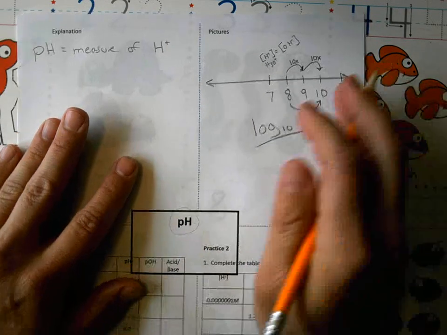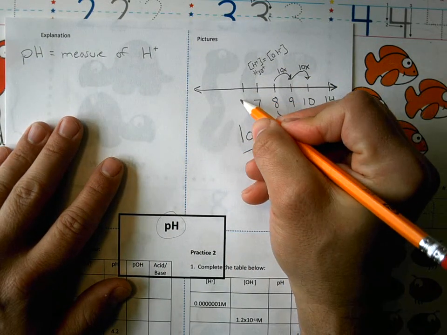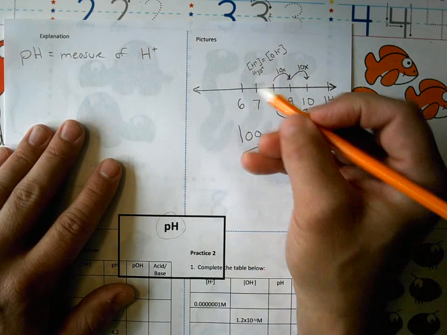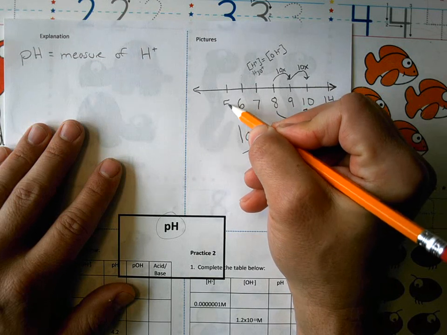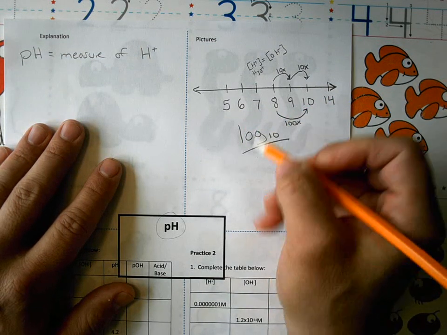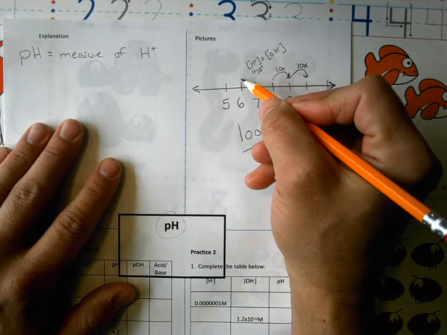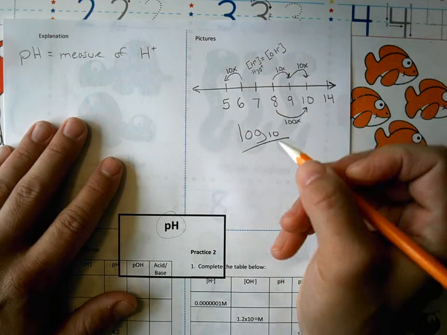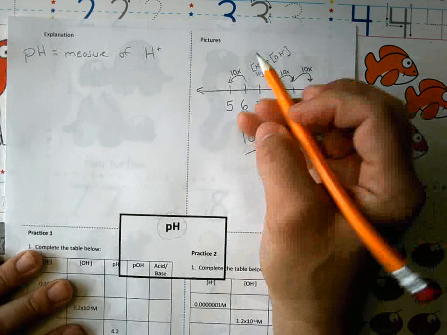And we're going to do all of this up to about a pH of 14. Now, what about moving the other direction here? So a substance with a pH of 6 is acidic or slightly acidic, and then a substance with a pH of 5 is more acidic. So how much more acidic is it? A substance with a pH of 5 is 10 times more acidic than a substance with a pH of 6.